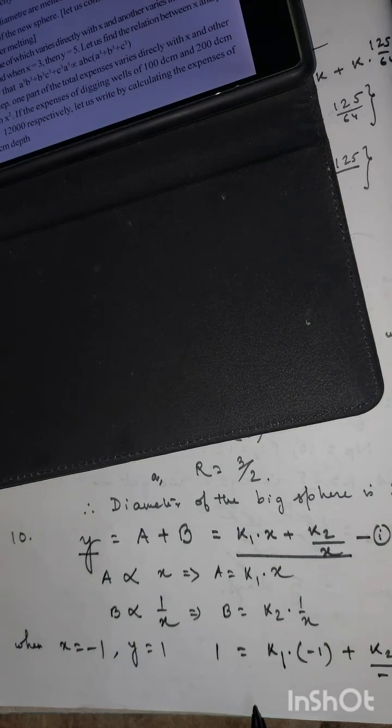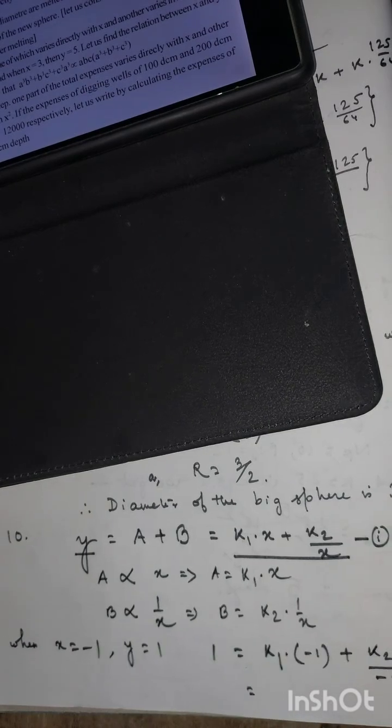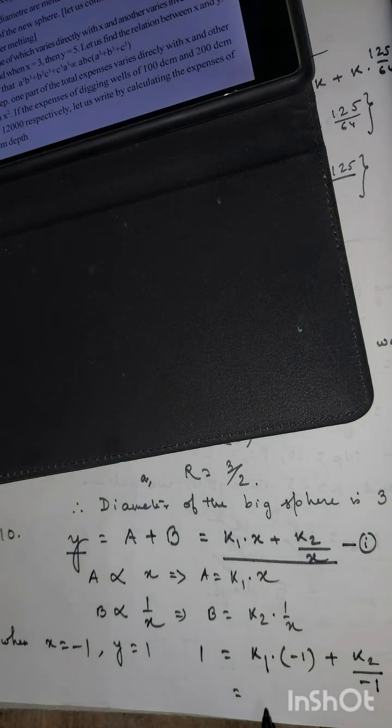Okay, so from this equation we are getting minus k1 minus k2 equal to 1, or k1 plus k2 equal to minus 1.